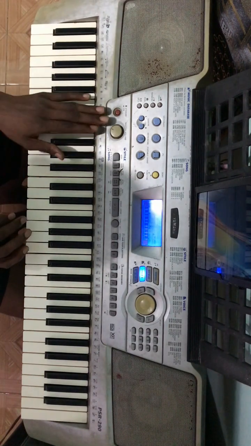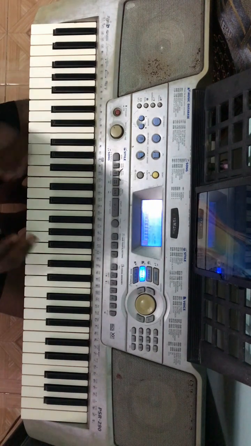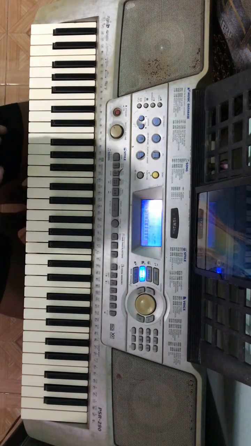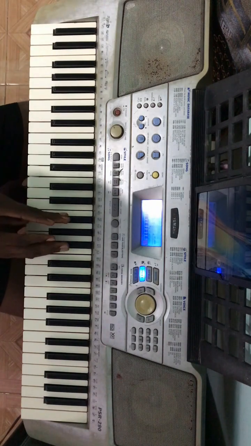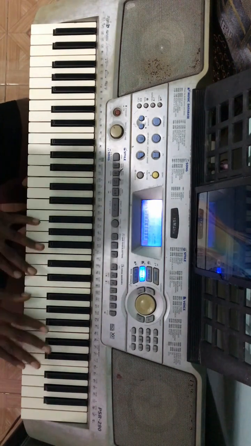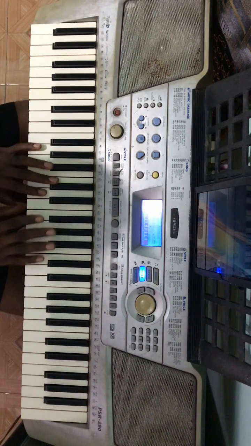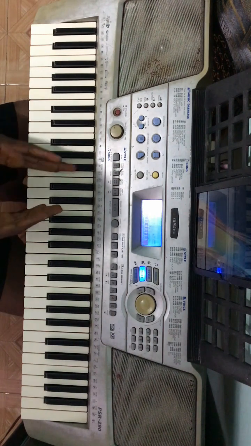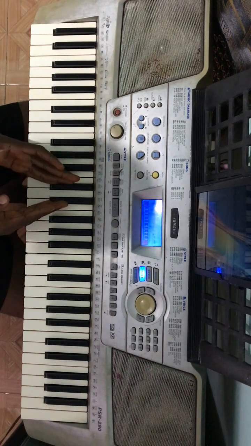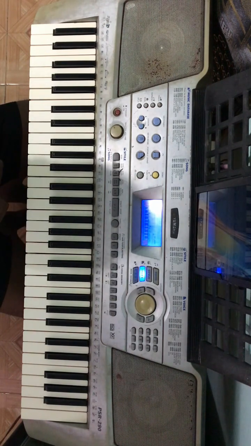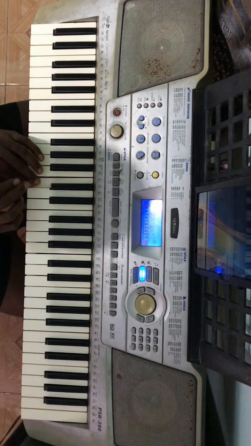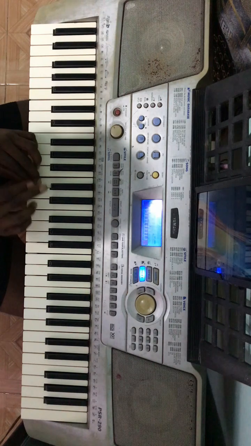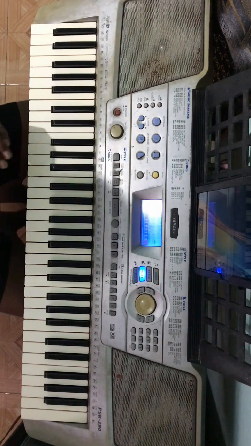Like I said earlier, we have the two black notes, which are categorically different, and we have the three black notes, which are also different on their own side. Now, coming to the side of the two black notes, if you check, there is a note before the two black notes.